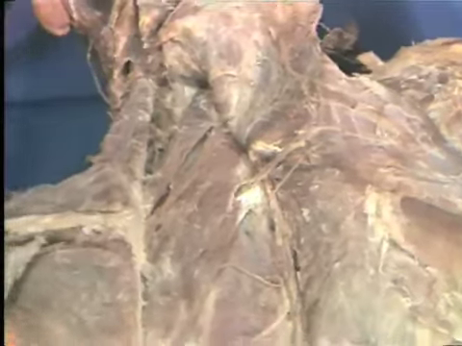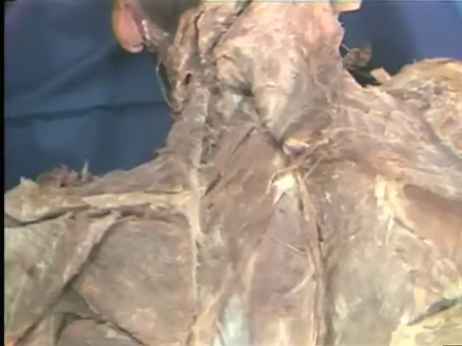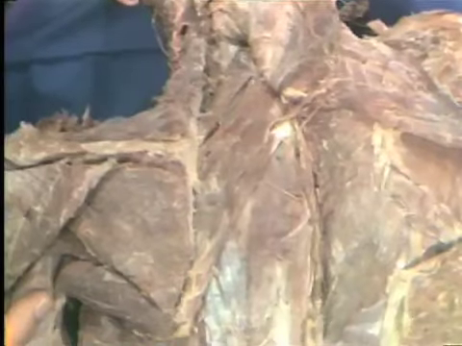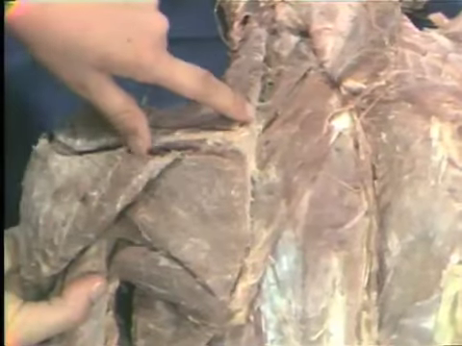After the rhomboids are cut and reflected, as well as the levator scapulae, you will then be able to look at the undersurface, the costal surface of the scapula, and see serratus anterior, which originates from the entire vertebral border of the scapula, but deep underneath this edge of the rhomboids. And also you will be able to view more clearly the subscapularis muscle.